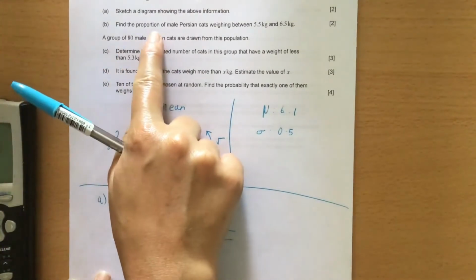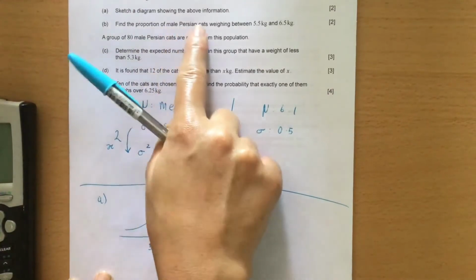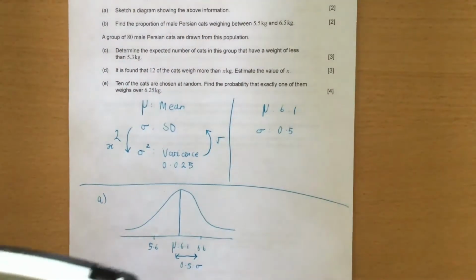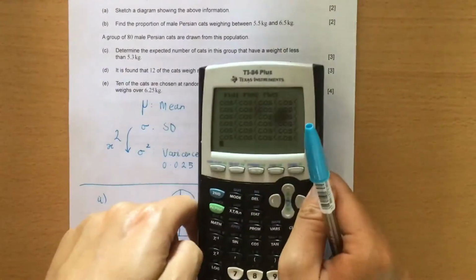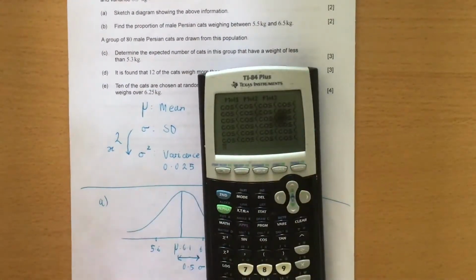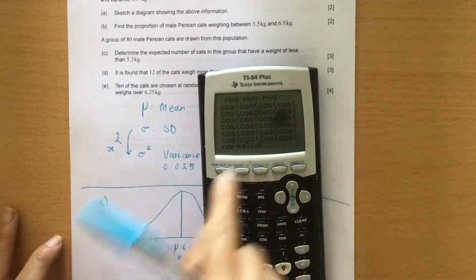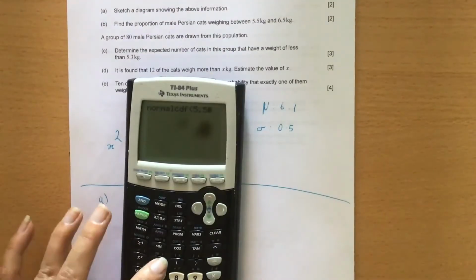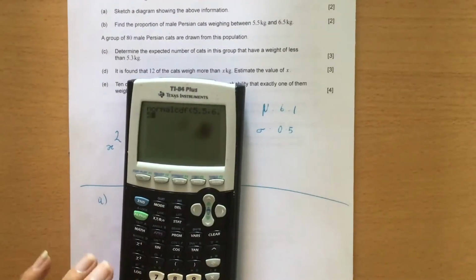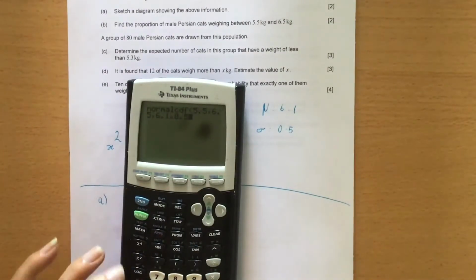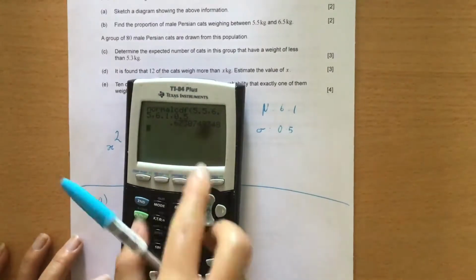Question B. Find the probability or proportion of male Persian cats weighing between 5.5 and 6.5. Now this is easy. What you have to do is go onto the calculator. On the calculator we're going to go onto the distribution menu. We're going to go onto normal CDF. On the normal CDF menu, what we need to do is enter the bounds, mean and standard deviation, press enter, and that's our answer.